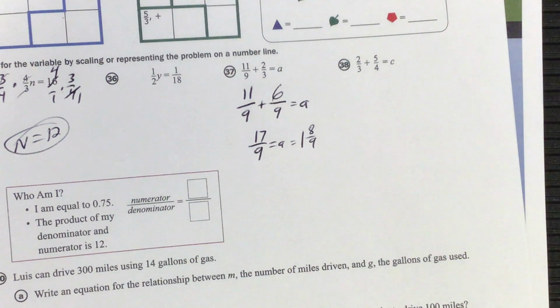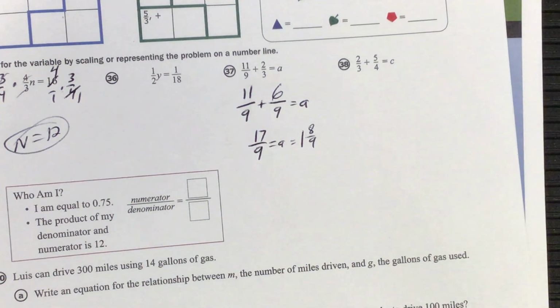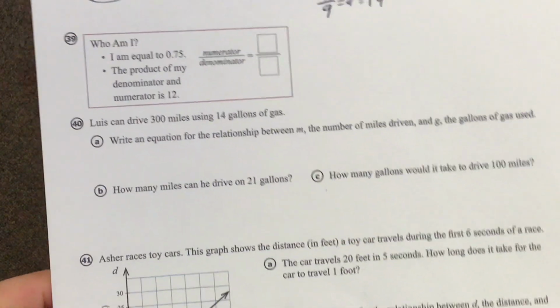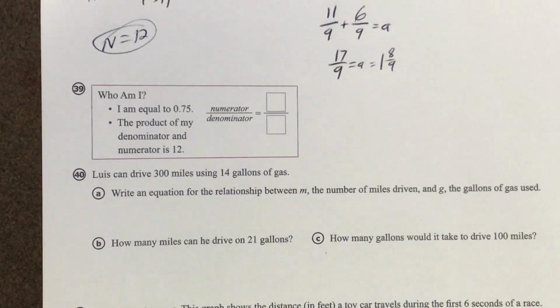I can't simplify for the life of me. Just divide them by 2, divide them by 3. This one can't be simplified.